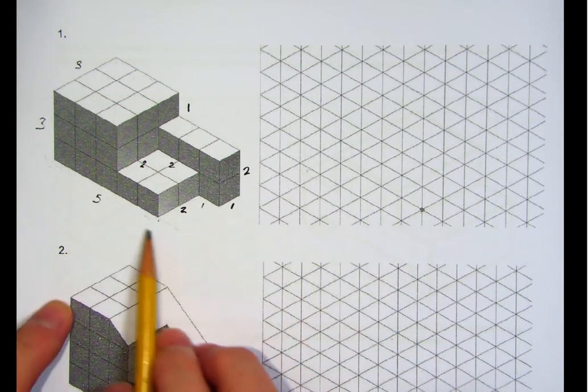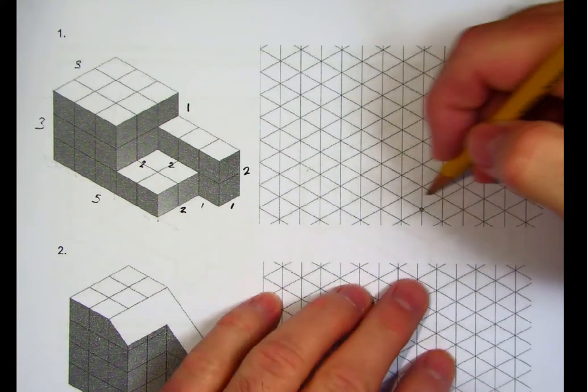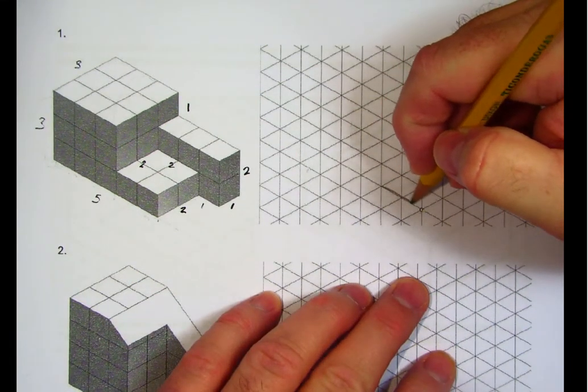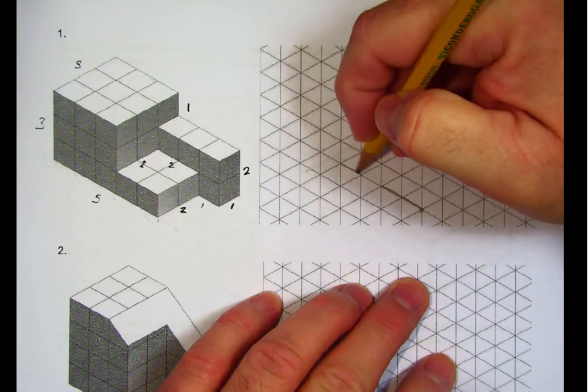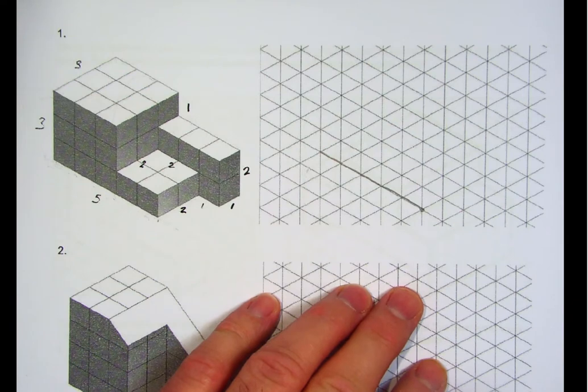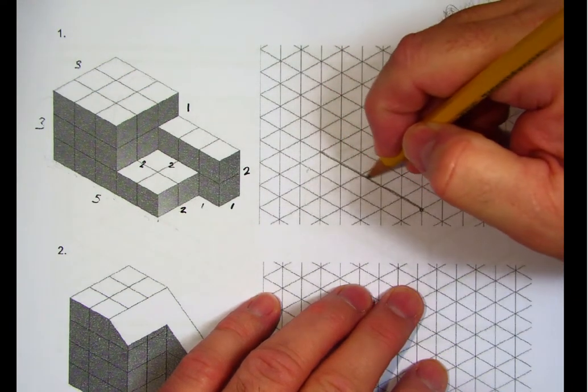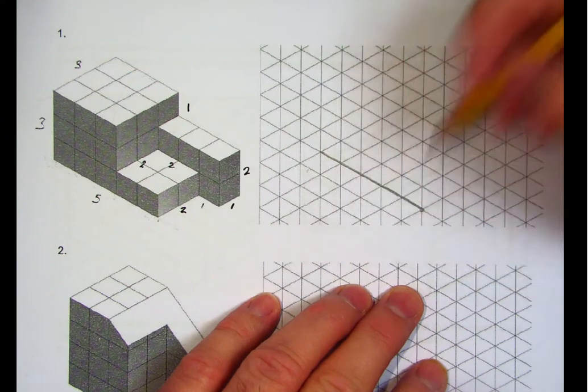So I'm going to first start by moving up 1, 2, 3, 4, 5. 5 in this direction. 1, 2. I'm going to stay on the lines. 3, 4, 5. And I think you can see that. I'm going to use a pencil in case I make a mistake. I suggest you do as well. I think you can see that well enough.